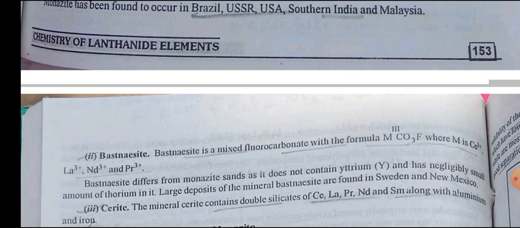Cerite. The mineral cerite contains double silicates of Ce, La, Pr, Nd, and Sm along with aluminium and iron.